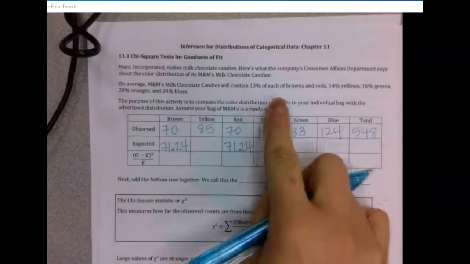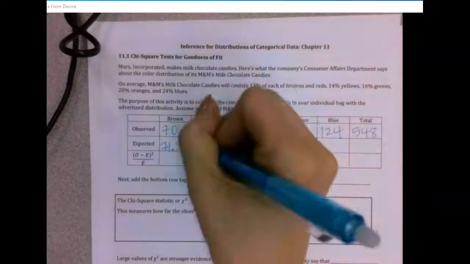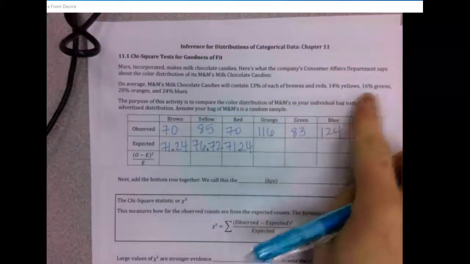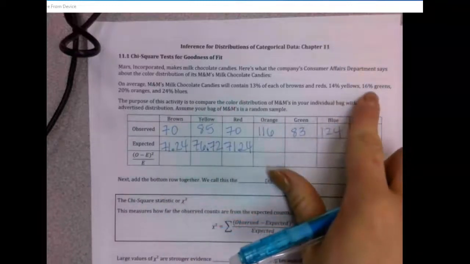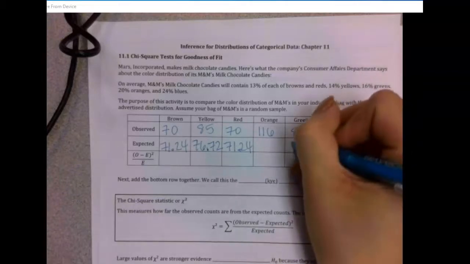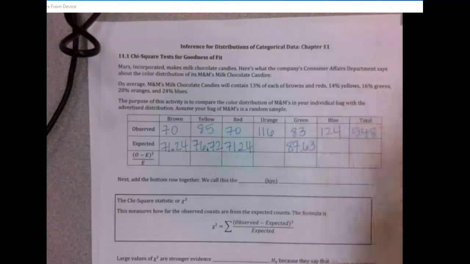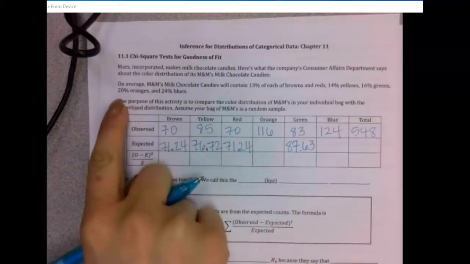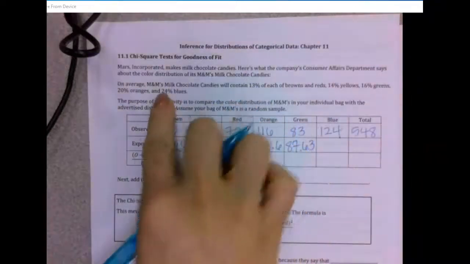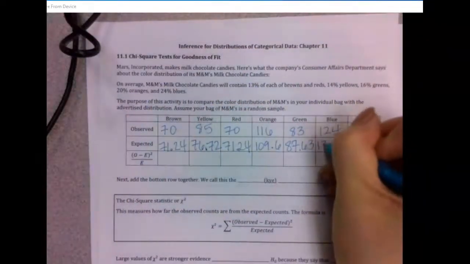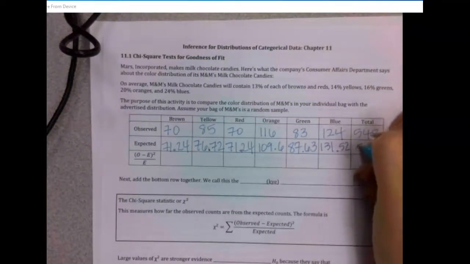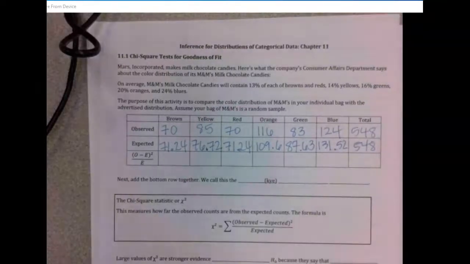Alright, we would expect to see 14% yellow, so that would put us at 76.72. We would expect to see 16% green, so 16% of 548 is 87.63. And we would expect to see 20% oranges, which would put us at 109.6, and 24% blue, which would be 131.52. This should add up to be the 548, just like before, if we did our percentages correct.